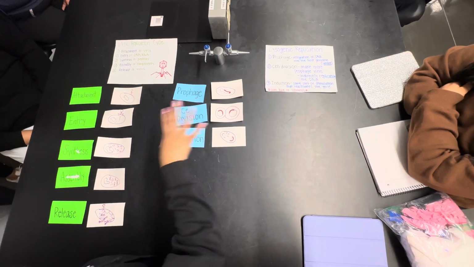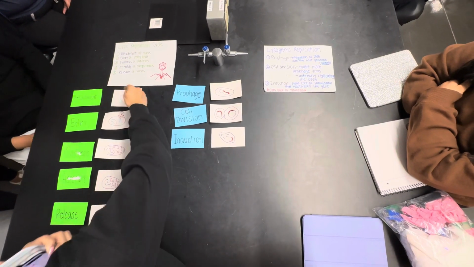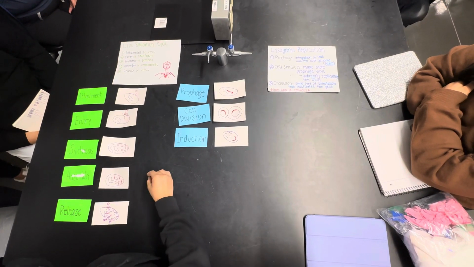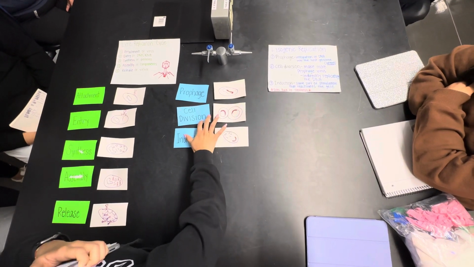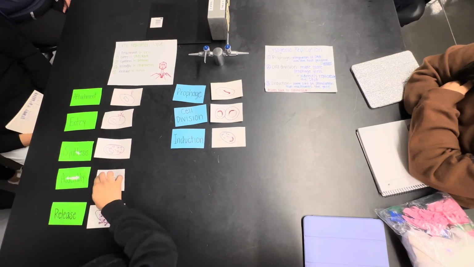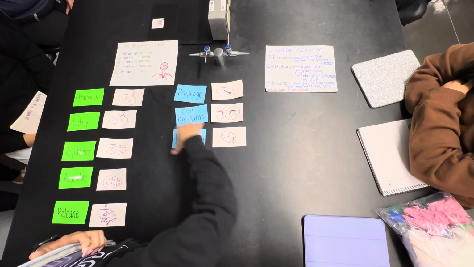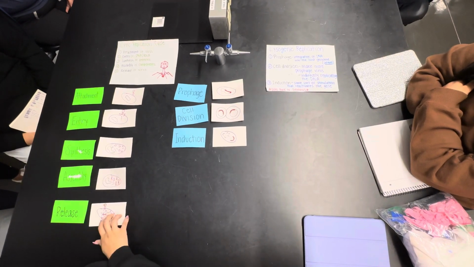So again, I'm going to go quickly for the lysogenic. Attachment of virus, entry of DNA, RNA, prophage, cell division, induction, synthesis, assembly, release. So it's kind of like 1, 2, 3, 4, 5, 6.